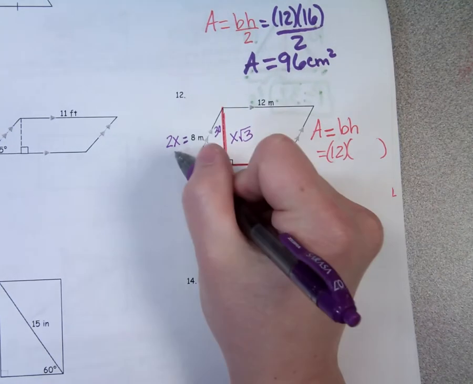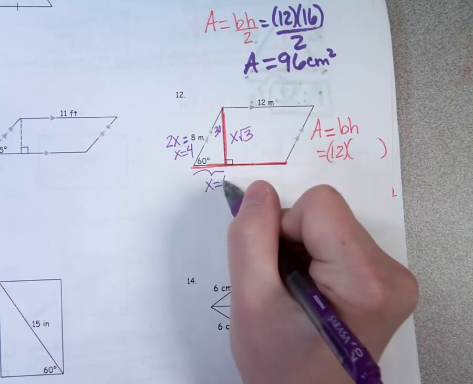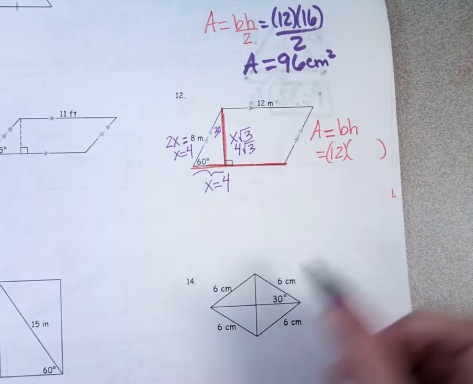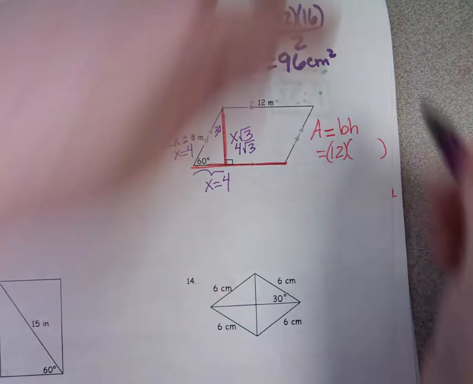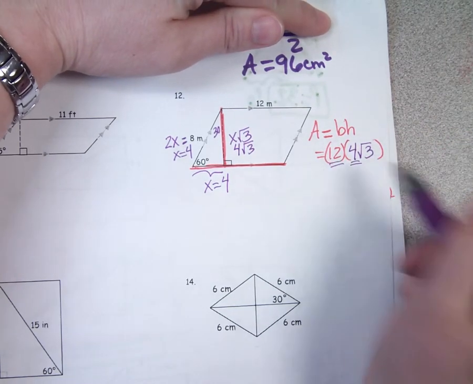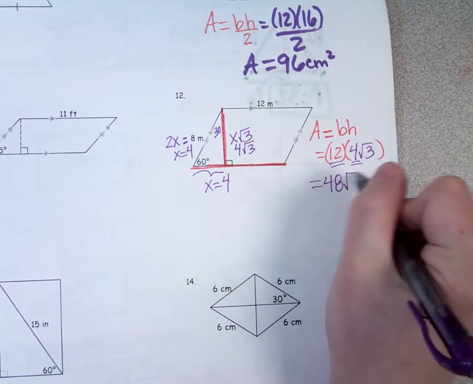Okay, what's your x? 4. 4. So what is he down here? 4. And what's the height? 4 square root of 3. You just put the 4 in the x, recopy the square root of 3. Okay, once you know the height is 4 square root of 3, all you're going to multiply are the 12 and the 4. What's 12 times 4? 48, recopy the square root of 3.